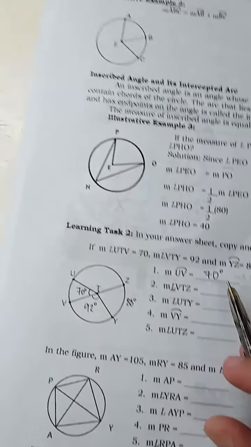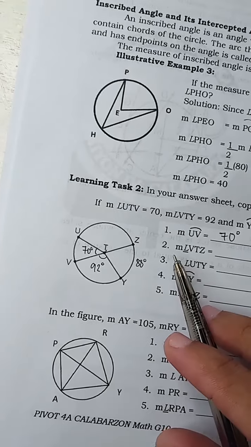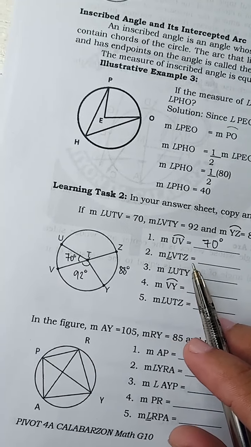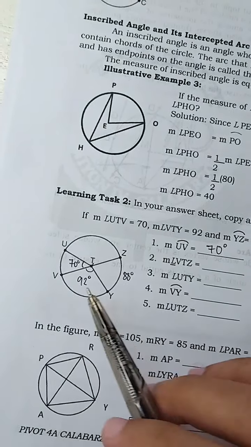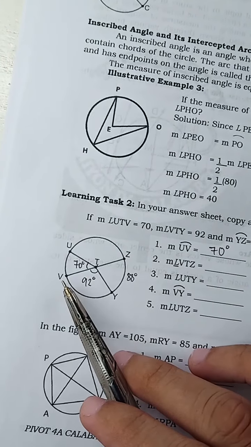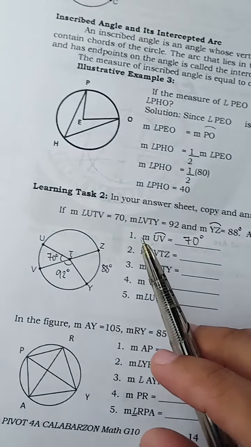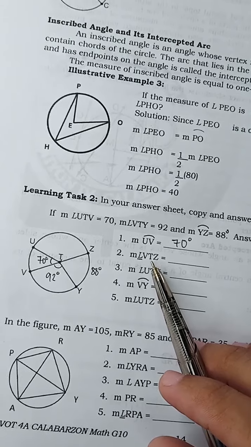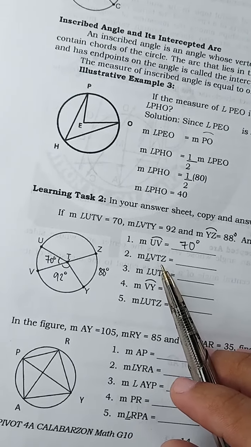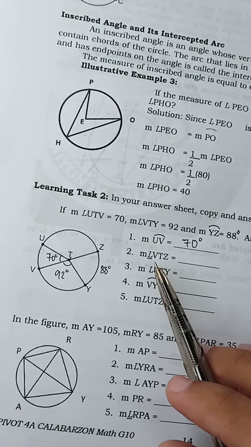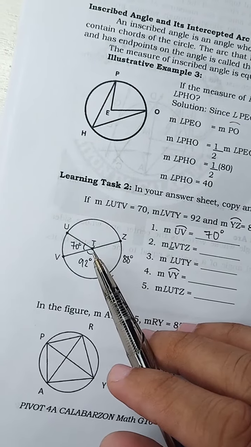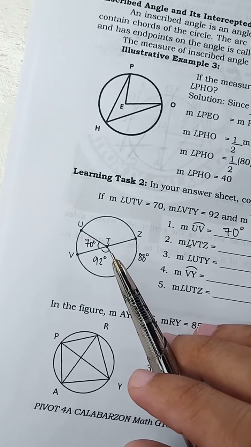Okay, number 2, the measure of angle VTZ. This is V, T, and Z. Remember, the center letter among the three letters is the vertex, which is also the center of the circle.